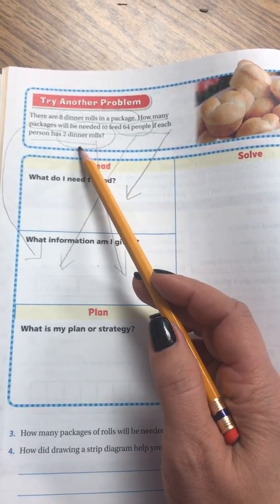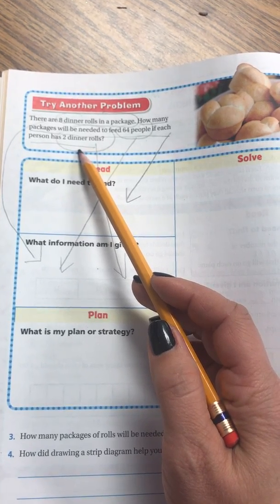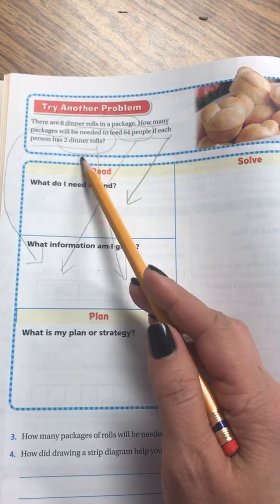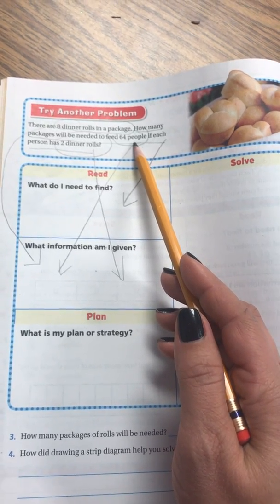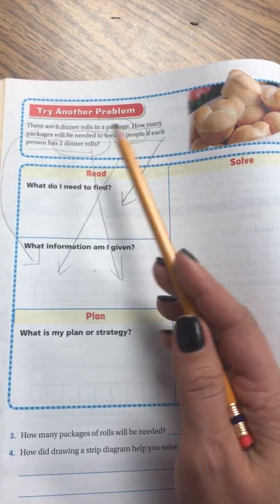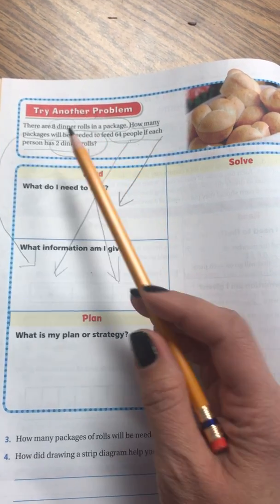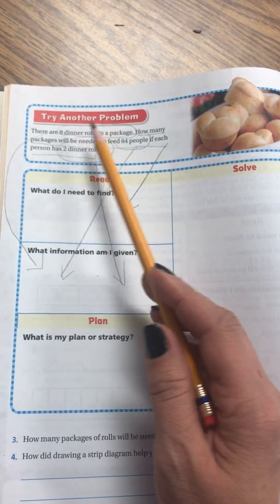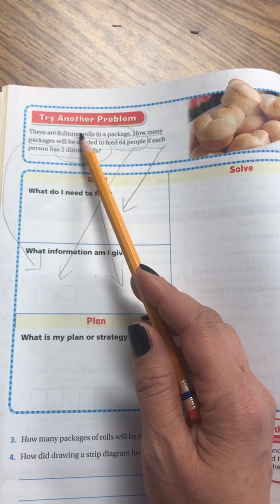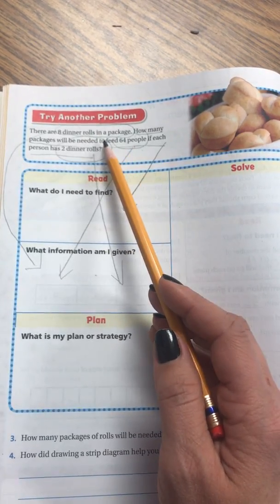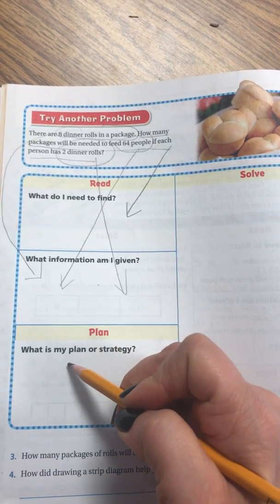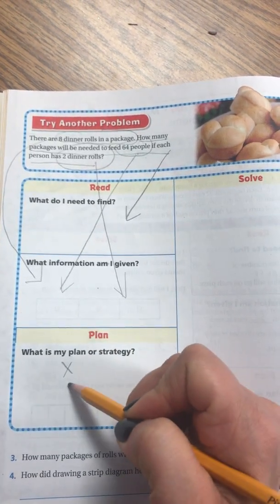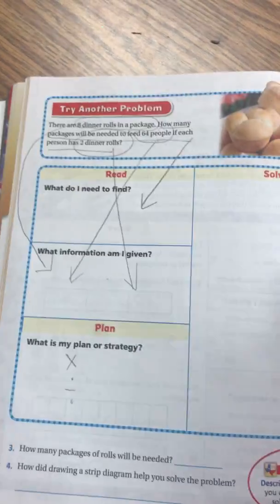Okay, so in this problem, I know that there are 64 people that are going to eat, but they're each going to have 2 dinner rolls. So that tells me I probably need to multiply these 2 numbers to determine how many dinner rolls they're going to need first. Then once I have that total amount, I know that every package has 8 dinner rolls in it, which tells me I can divide that amount by 8 to find out how many packages to buy. So my plan is to multiply first and then to divide.